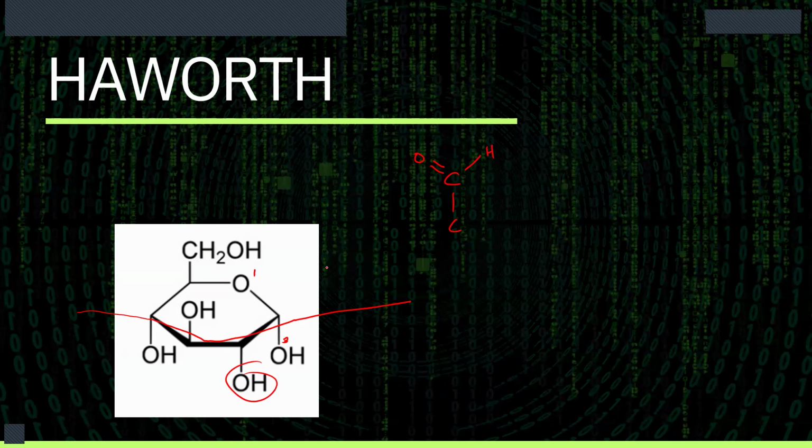But I'm going to use this to indicate up or down. So if something is projected upward, like this or this, well, then we are going to draw it on the left-hand side of our linear molecule. Now, if something is shown on the right-hand side, or sorry, is shown downward from our ring, it's going to translate to being on the right-hand side.